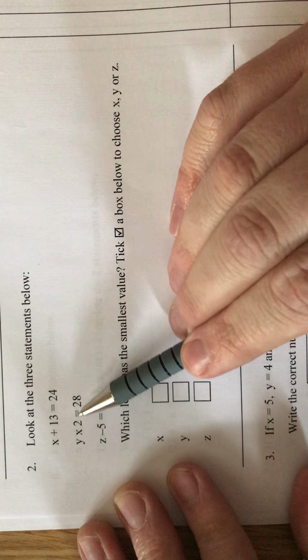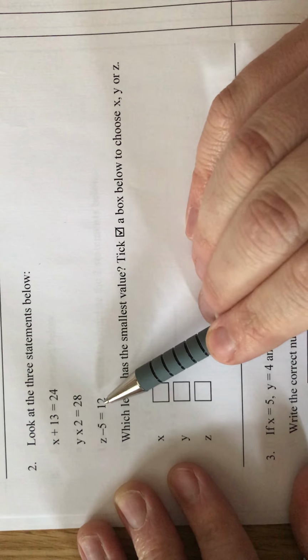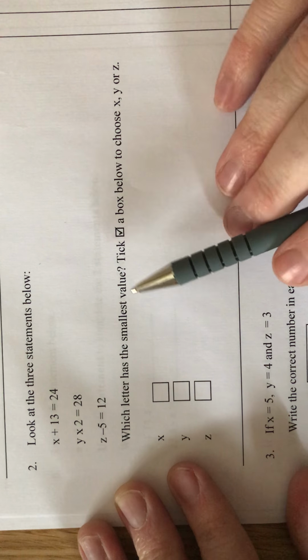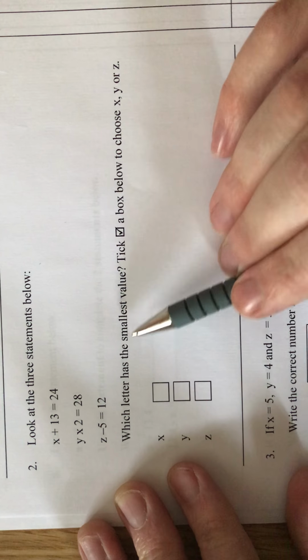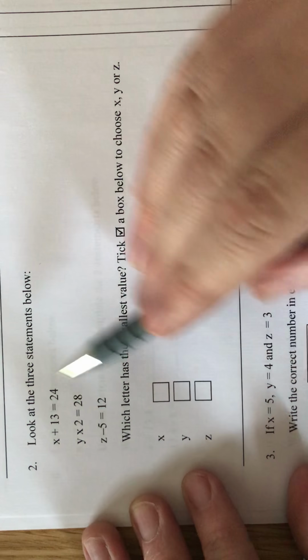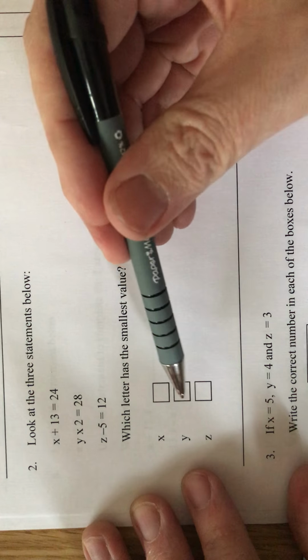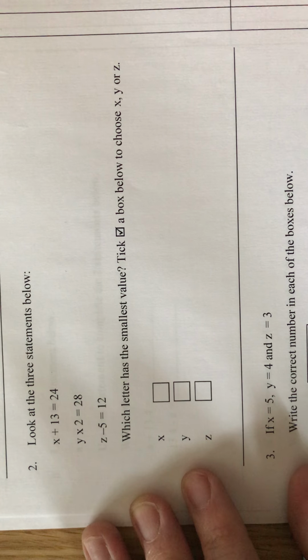Y times 2 equals 28. Z times 5 equals 12. So you have to work out, the question is, which letter has the smallest value? So I would work all these out first, then put the answers here, and then you tick which one has the smallest value.